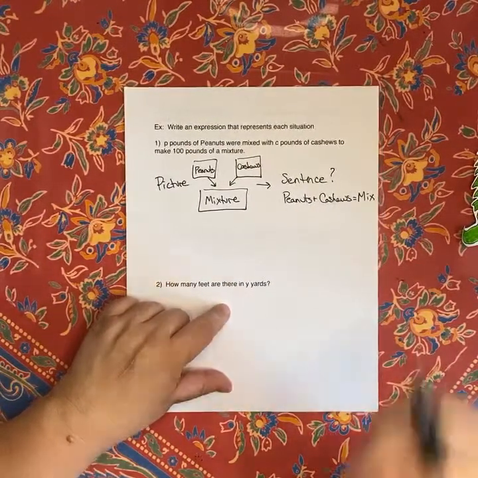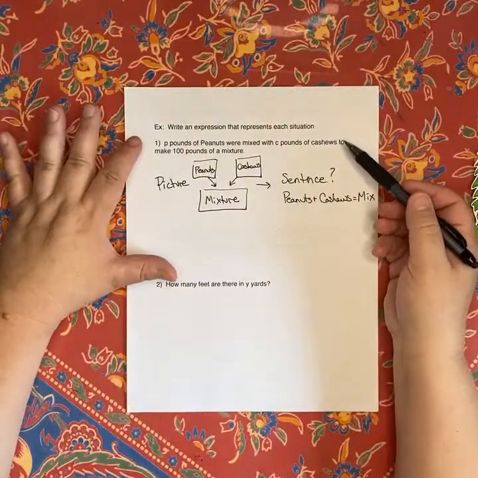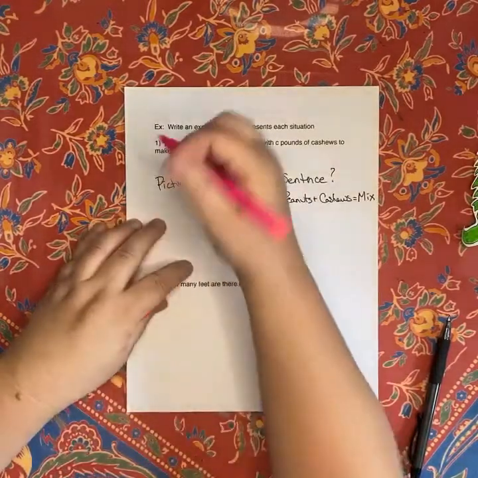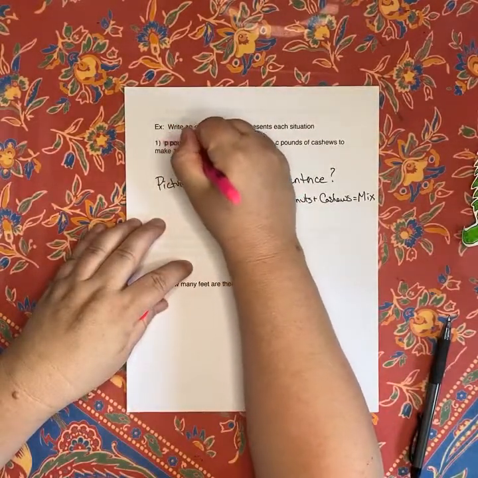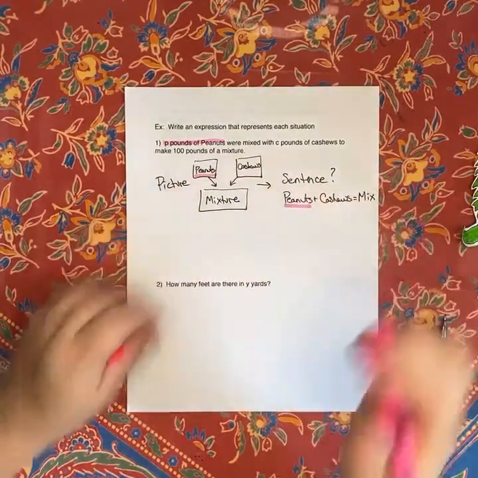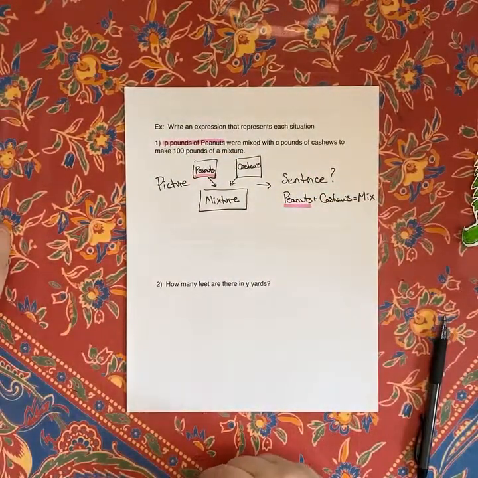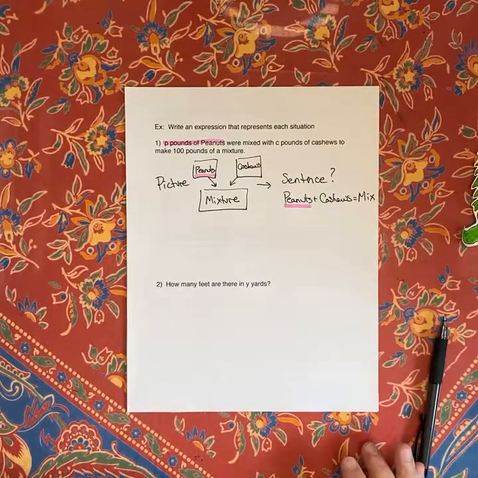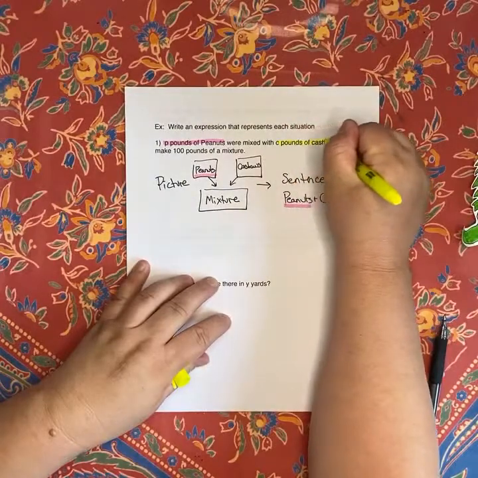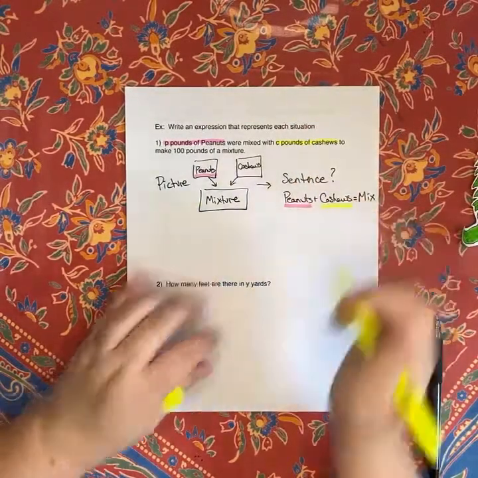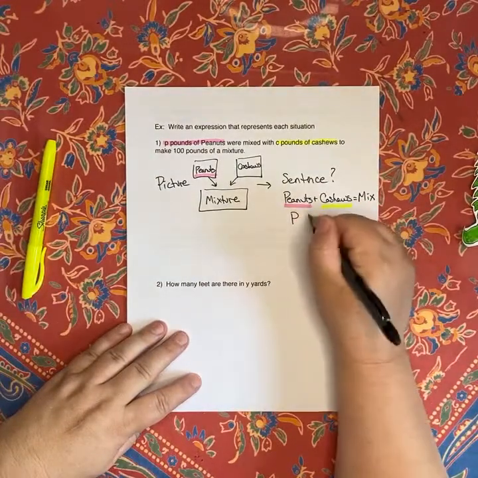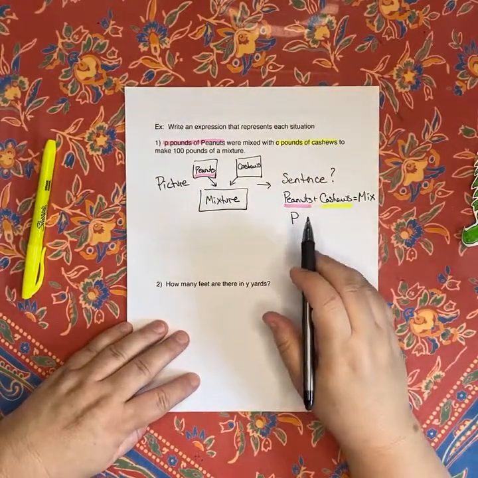And then I'm going to look back to the problem and say, what else do I know? Well, I am told that I have p pounds of peanuts. So here's my peanuts. Okay. And I'm also told that I have c pounds of cashews. So there's my cashews. So what I can do is translate. I can say this is P. Now make sure you're really careful.